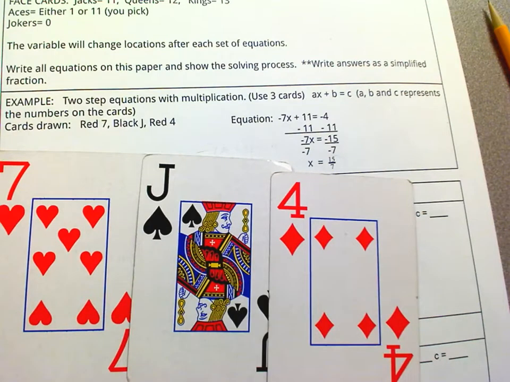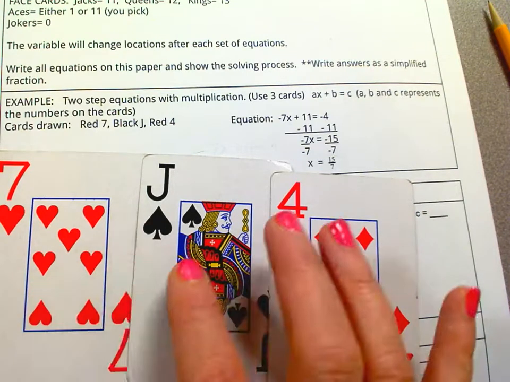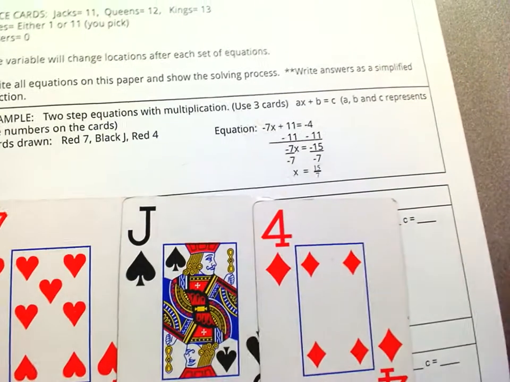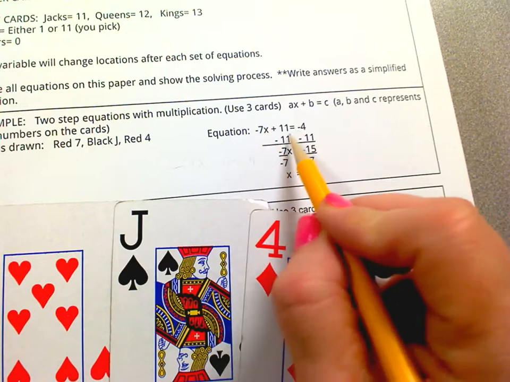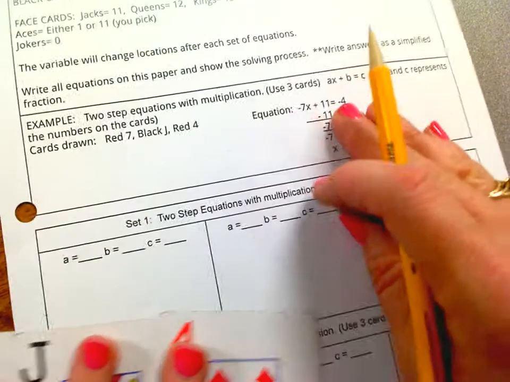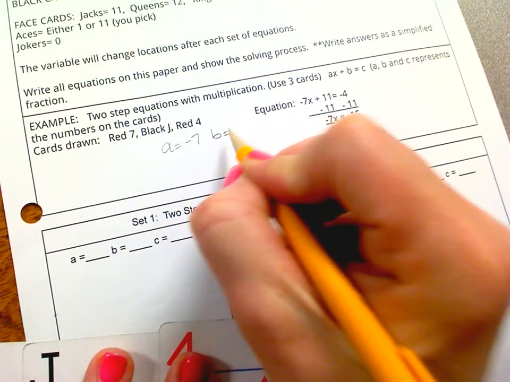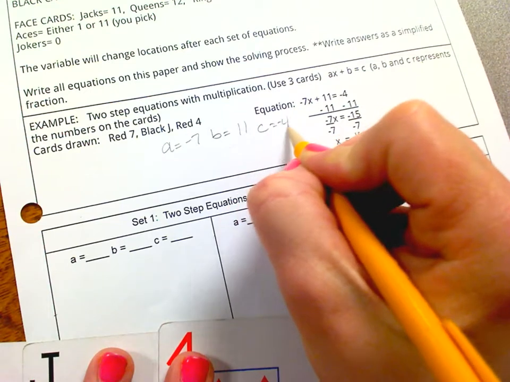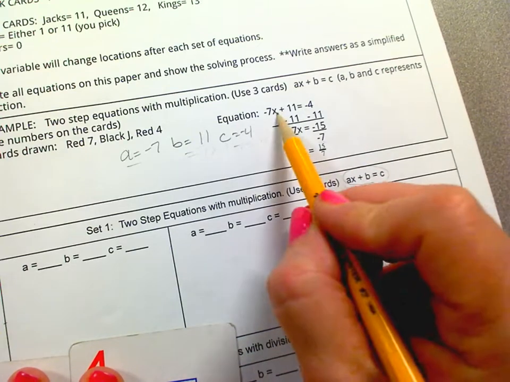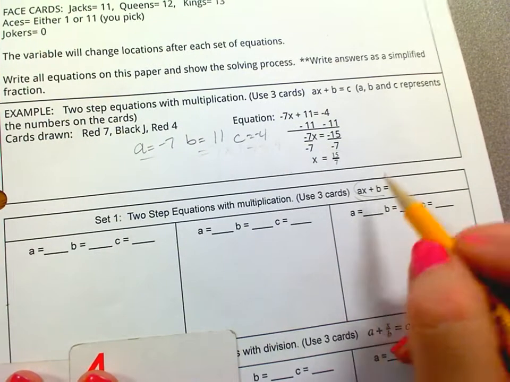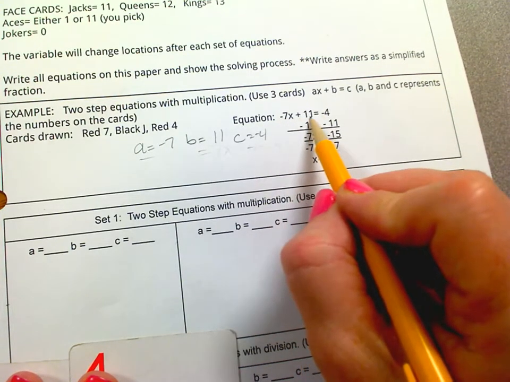Now you're going to be playing with a group of 2 or 3 people. You're not all writing down the same equation. You're each doing your own. So this is my equation. I'm going to write down negative 7x plus 11 equals negative 4, and then I'm going to solve it. What's happening here is my A was a negative 7, B is a positive 11, and C is a negative 4. Then you write your equation. Because it's in this format, the plus just means that if it's a negative number, you're going to put a negative instead of subtracting. So negative 7x plus 11 equals negative 4.